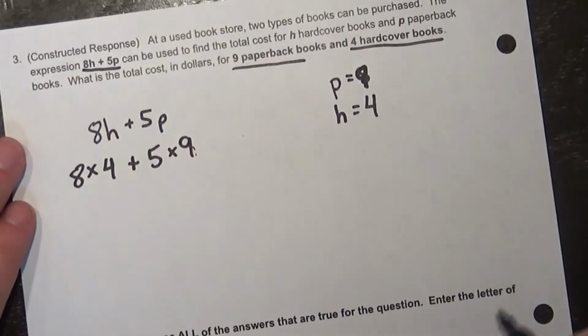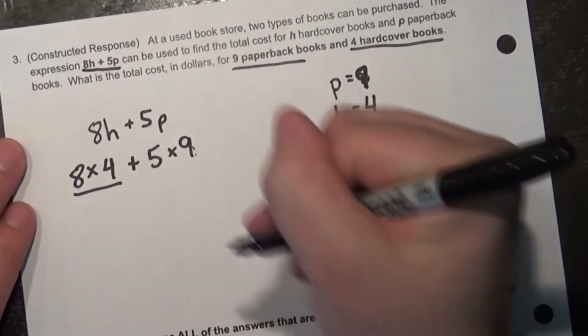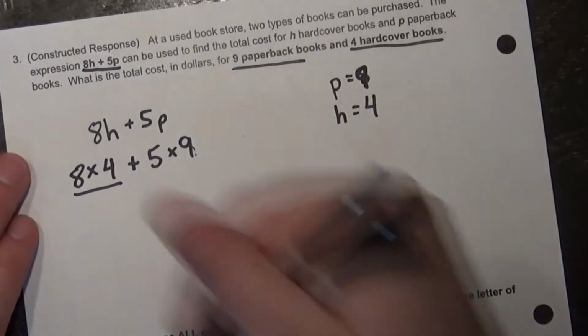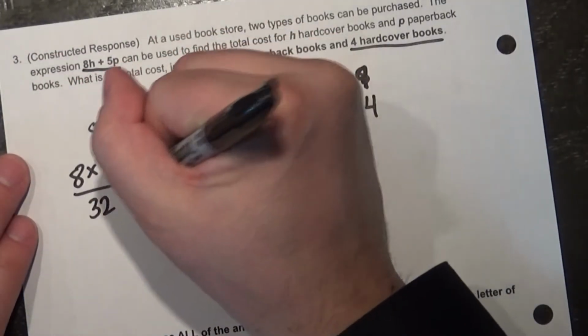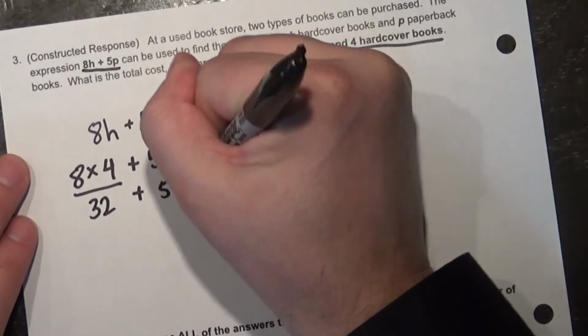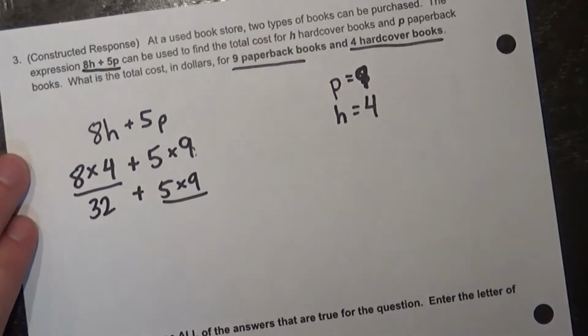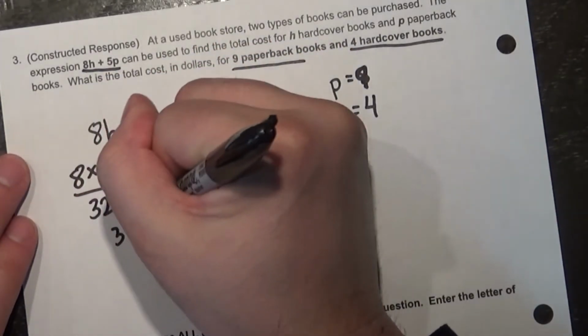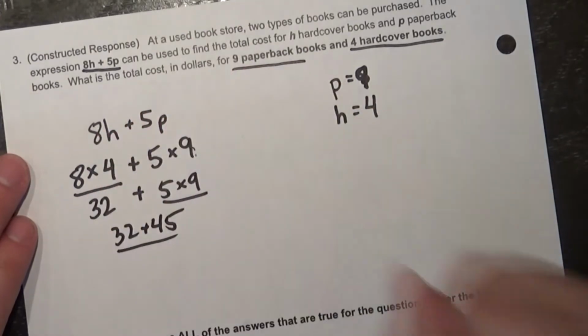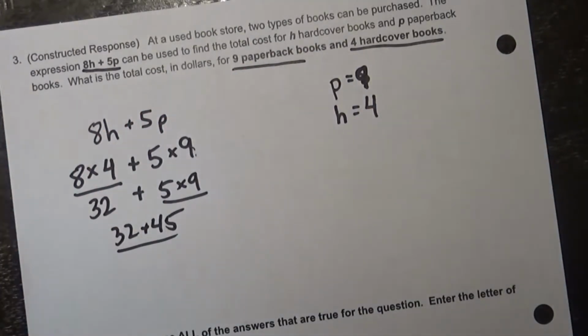Now I just do order of operations. So I'm going to multiply first. 8 times 4 is 32, plus 5 times 9. Now I can do 5 times 9. That's 45. So I have 32 plus 45. Now I can add them. So I'm just doing order of operations, PEMDAS, easy peasy, right?